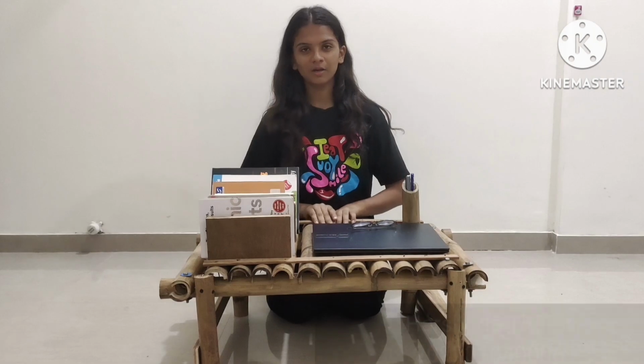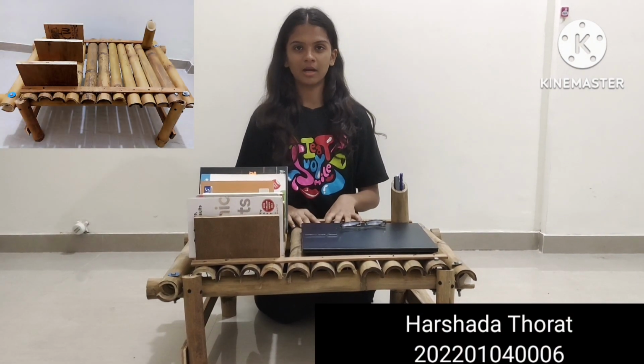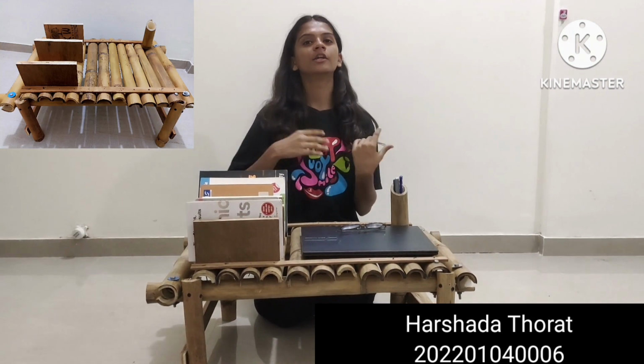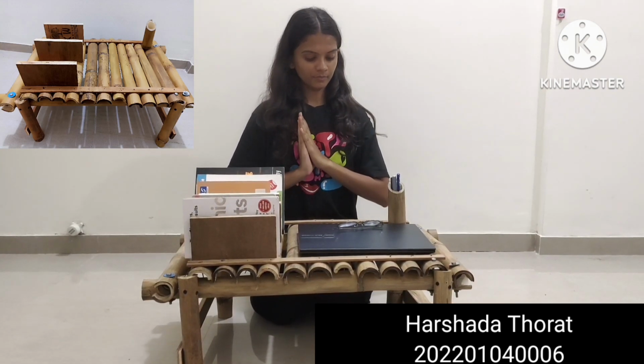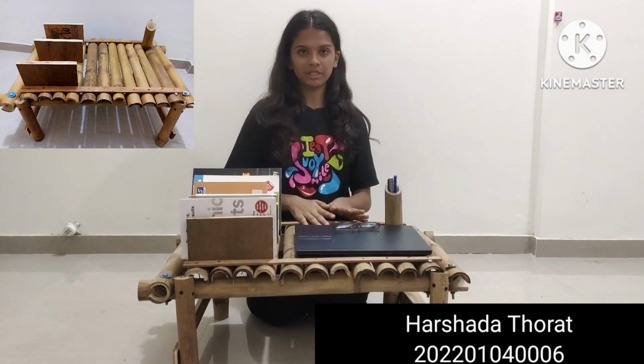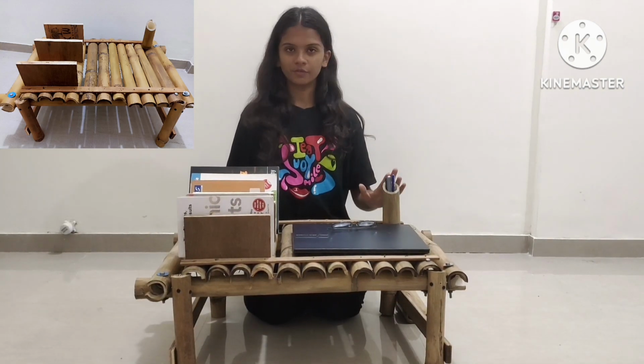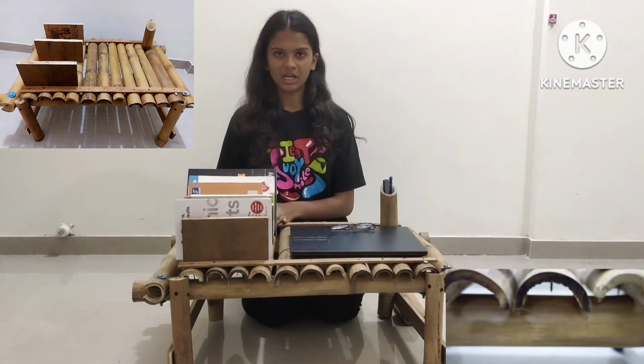So now let's talk about our product. We have used a material from nature, that is bamboo, to make our product. As we all know, bamboo is the most durable in the plant kingdom. So we have made one application from bamboo, that is a versatile table, which consists of a pen holder and a book stand.